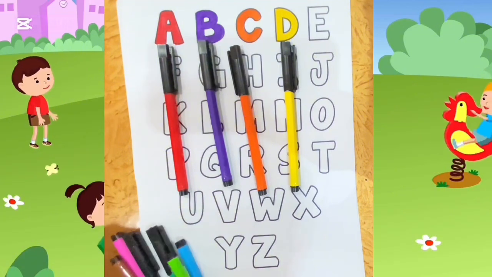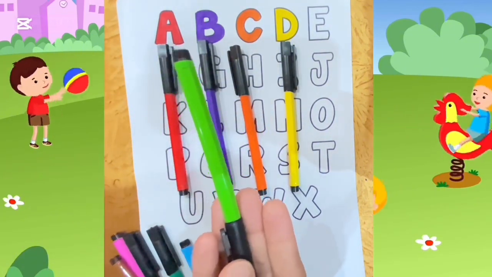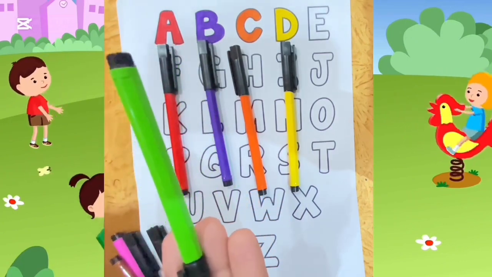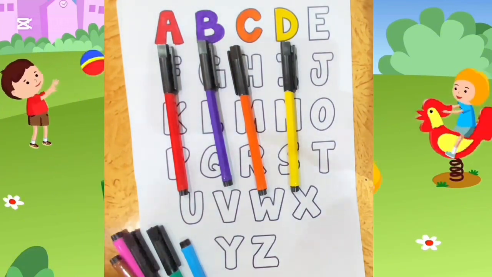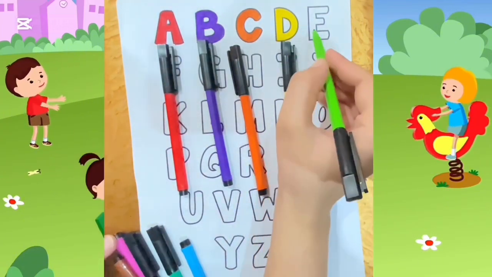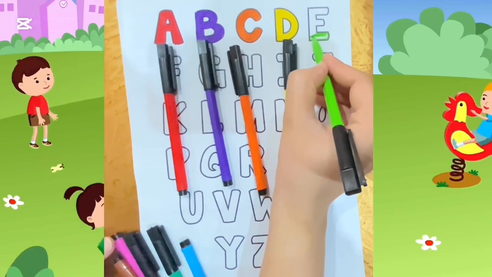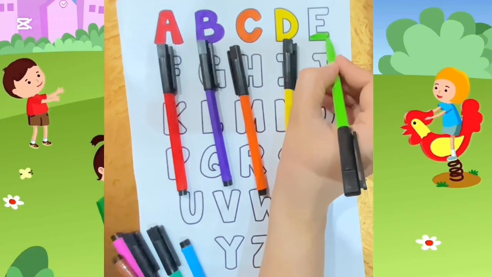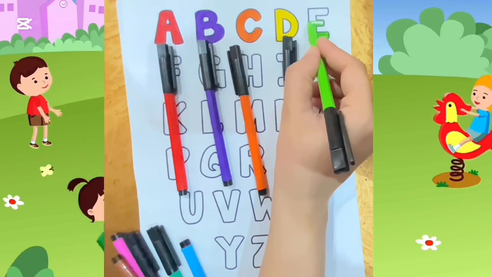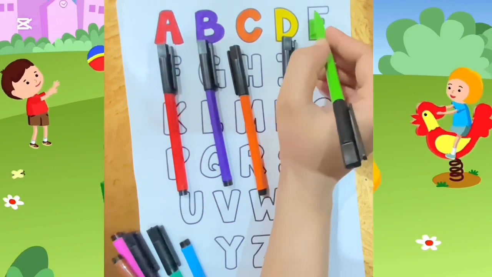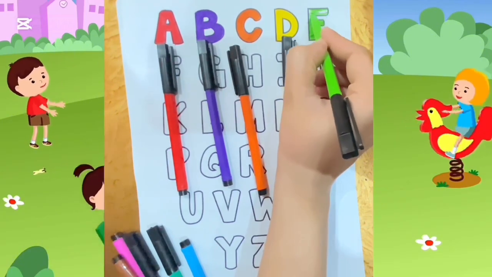Now, this is parrot color. We will fill the letter E with parrot color. Let's start. Wow! Very well done. Great job. This is letter E and we are filling letter E with parrot color. Amazing job. Yes, this is parrot color.